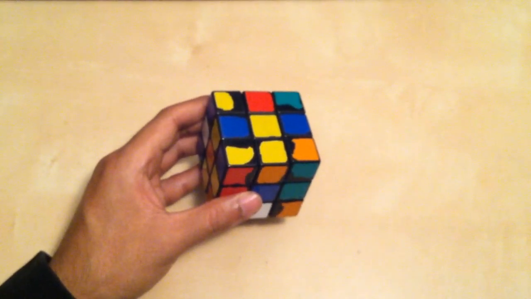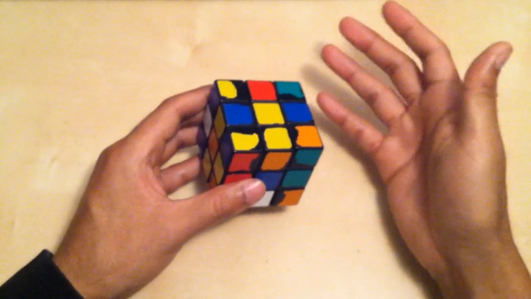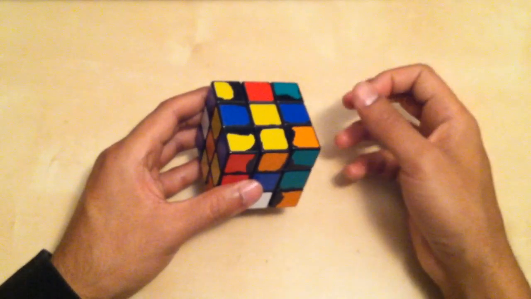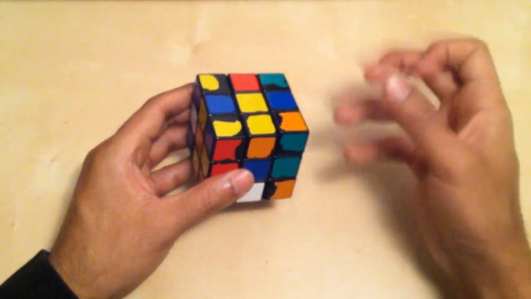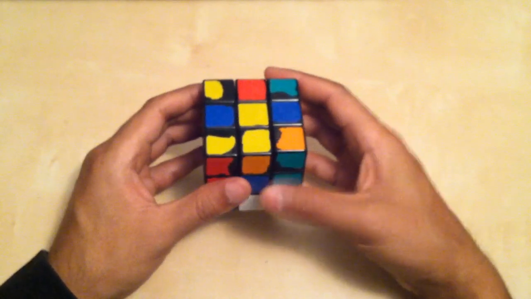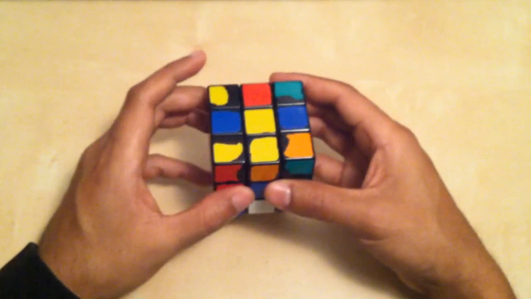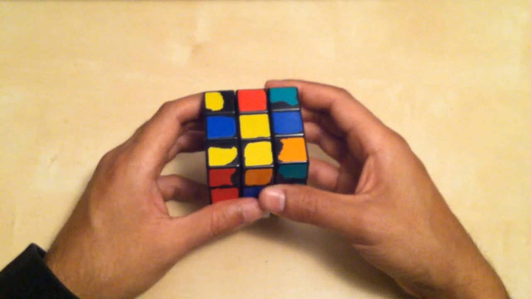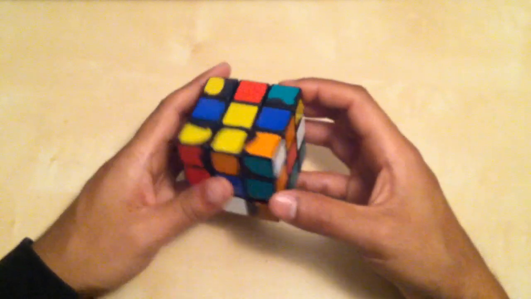The reason for this is that the clockwise and anti-clockwise algorithms are actually just inverses of each other. So it's very easy, even muscle memory wise, to break it up into steps, and you'll see that I execute half the algorithm, move it up here, execute the other half, and move it back. After you do the algorithm a couple times, you'll start to see what I mean.